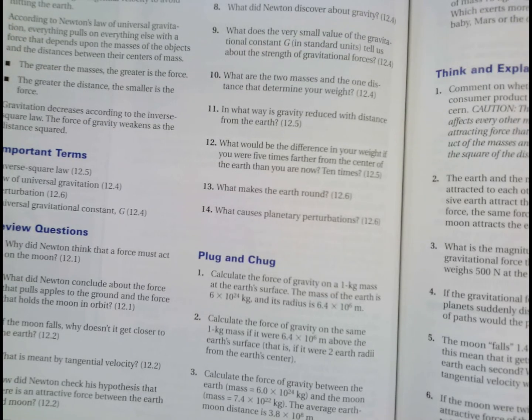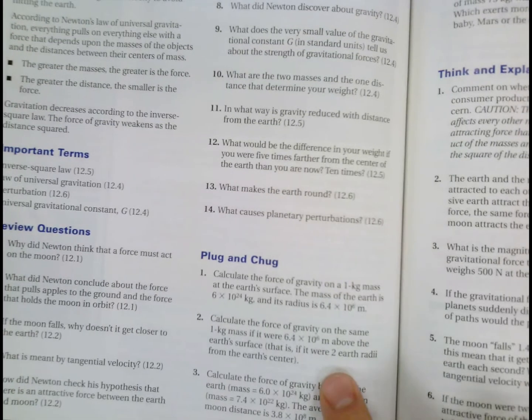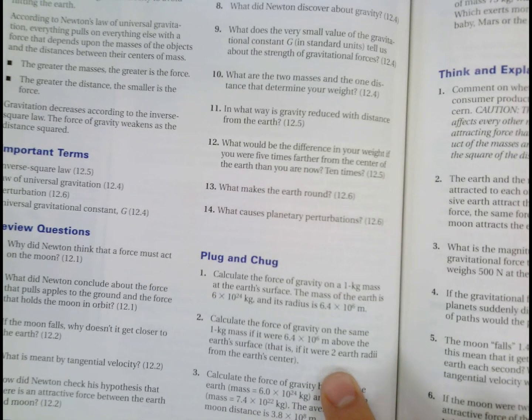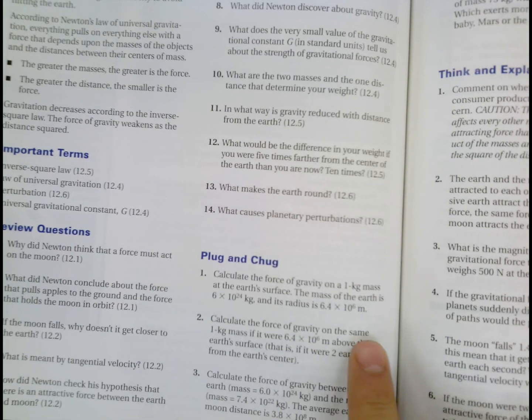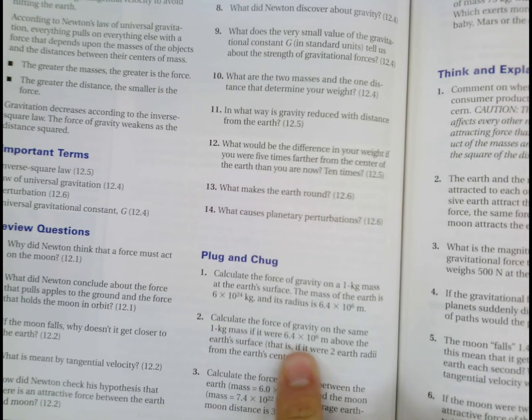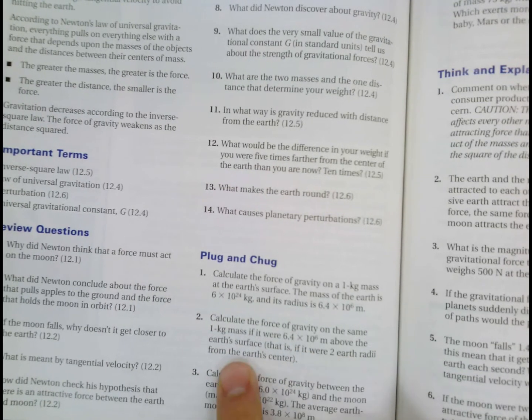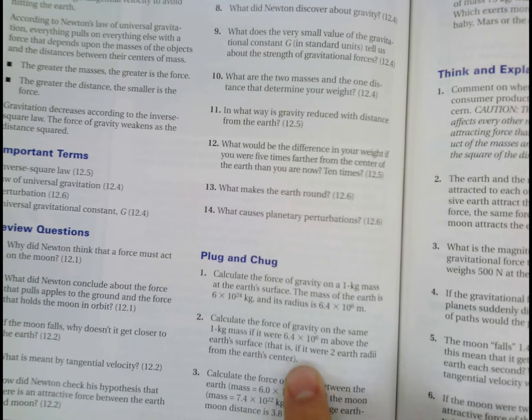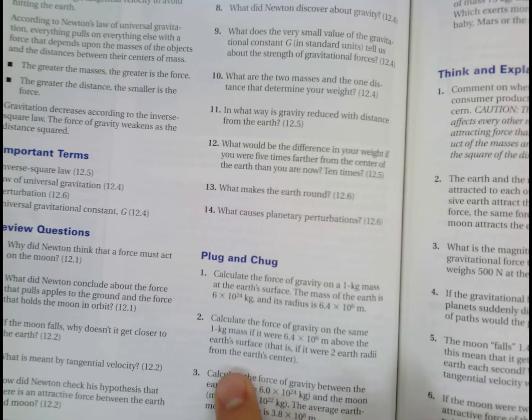Alright, in this question we are doing number 2 and plug and chug. Calculate the force of gravity on the same 1 kilogram mass if it were 6.4 times 10 to the 6 meters above the Earth's surface. That is, if it were 2 Earth radii from the Earth's center. What that's trying to say is essentially if the object were 2 radii away from the center of the Earth.